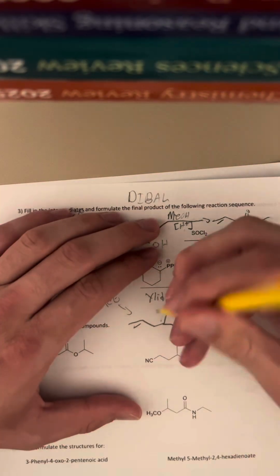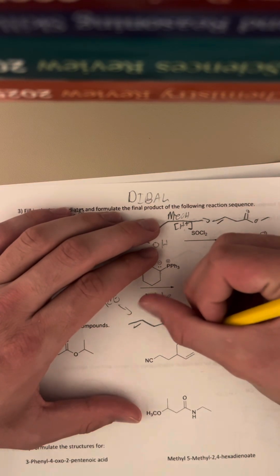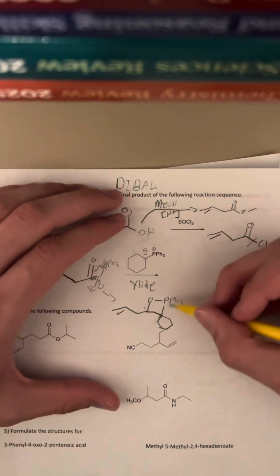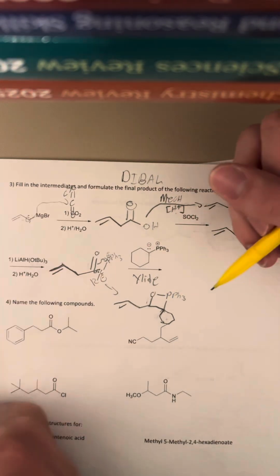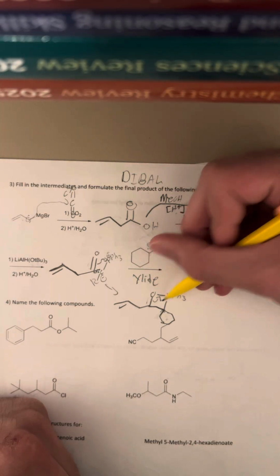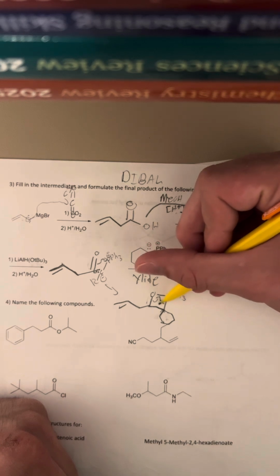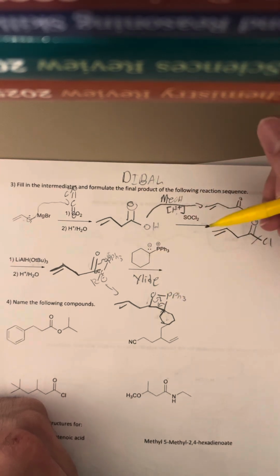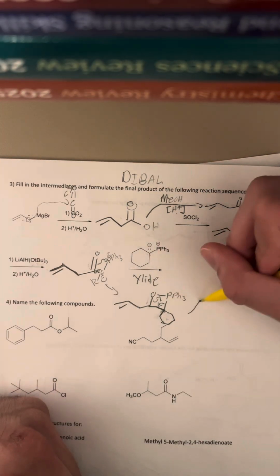And just for clarity, why don't I draw it? That's the cyclohexane right there. Now what happens next? Well, this happens next. We know that oxygen is going to be more electronegative than carbon. We're going to form an oxyphosphatane there. We know that carbon is more electronegative than phosphorus. These electrons are going to move here. Think about what that forms. That's going to form this.